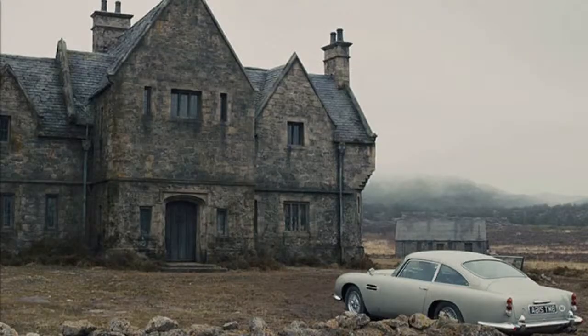If we're looking at the movie Skyfall, this is an interesting establishing shot because it both establishes the locale, but also provides this really interesting contrast between Bond's Aston Martin and his ancestral home in Scotland.